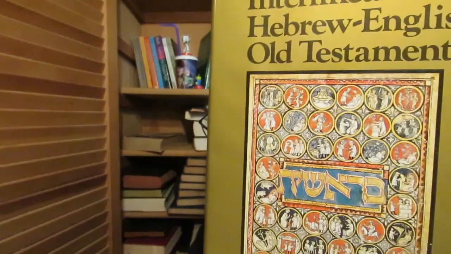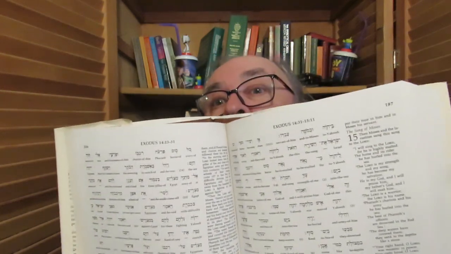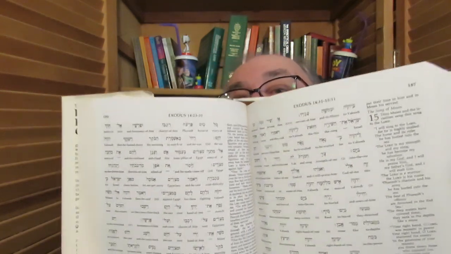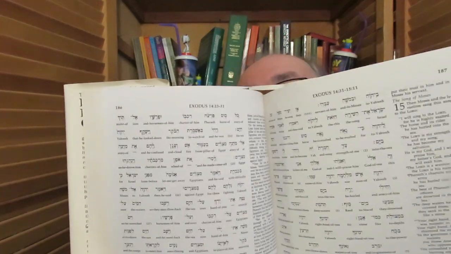an interlinear Hebrew English Old Testament. So what this is, volume 1, Genesis to Deuteronomy. It has the Hebrew text of Genesis through Deuteronomy, and it has the Hebrew above, and below it is the translation of the Hebrew. So it's an interlinear. So you can read this. Now I can't read Hebrew, but below the Hebrew is an English translation.